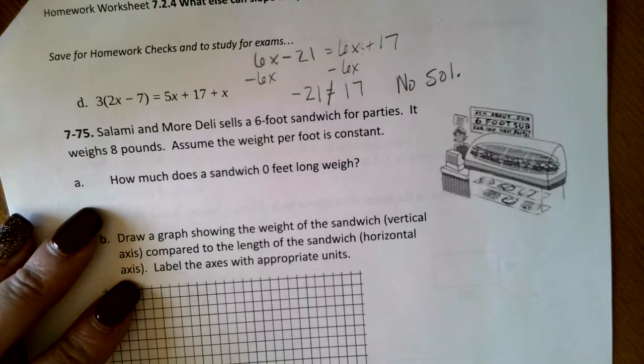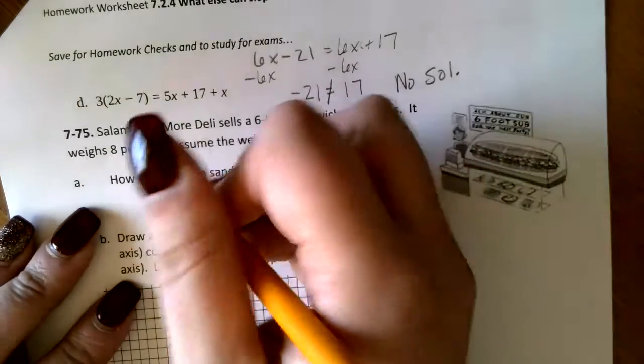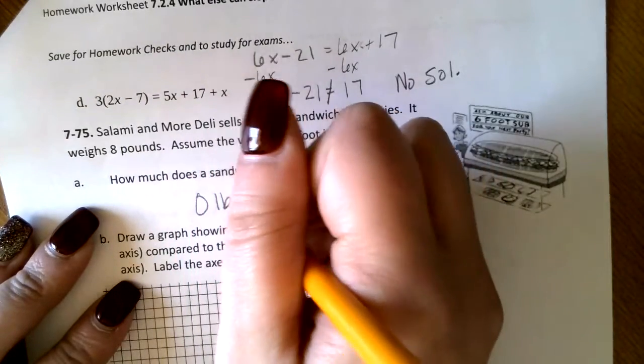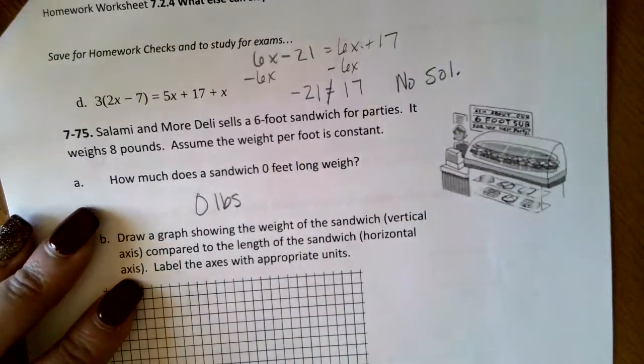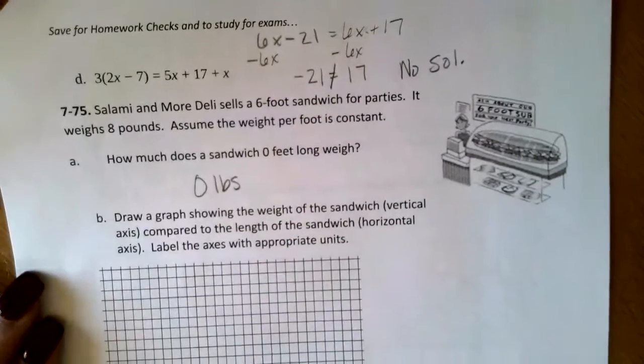Well, first of all, if you don't have a sandwich, if it's 0 feet long, how much is it going to weigh? It's going to weigh 0 pounds. If you have nothing, it's going to weigh nothing. Okay, that was kind of a little easy one for us, I guess.